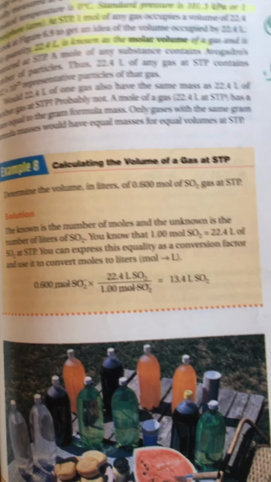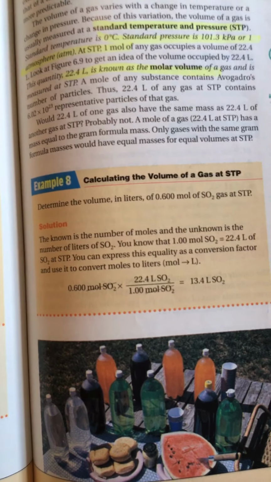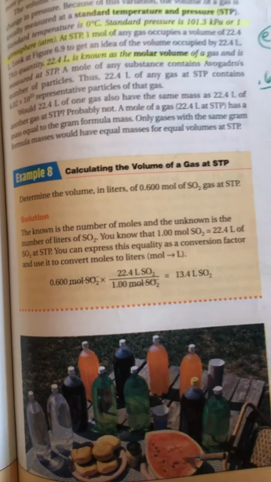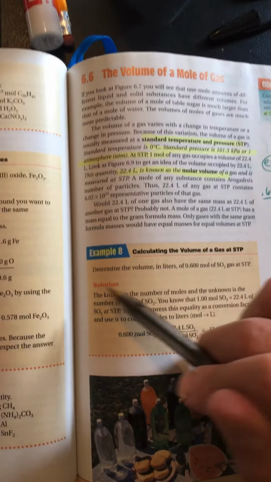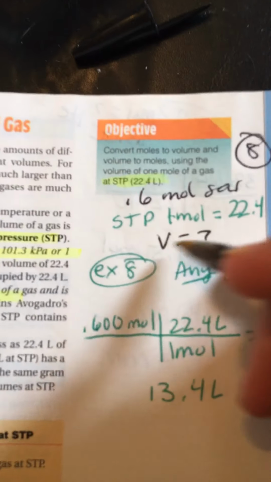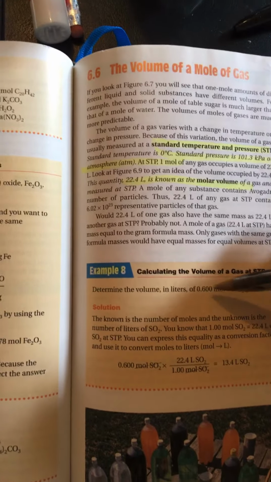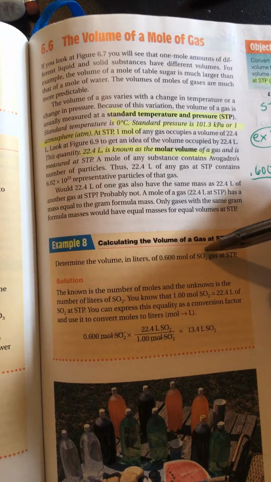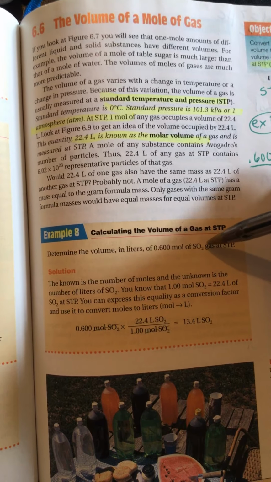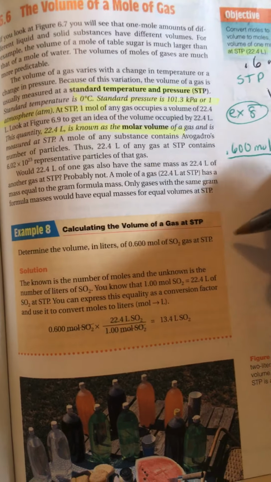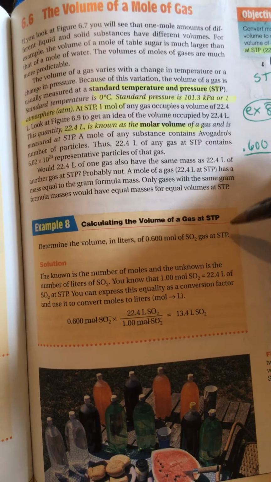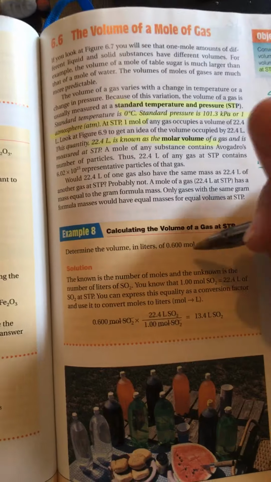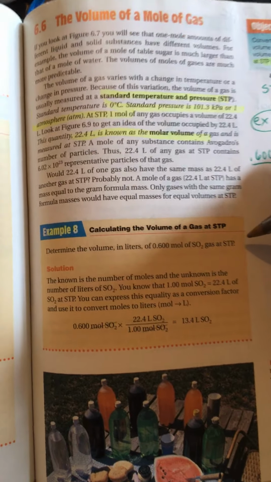All right. Now the gas at STP. And remember I told you it doesn't matter what kind of gas it is. They all have a volume of 22.4 liters per mole. So let's read our question. Determine the volume in liters, volume question mark, of 0.6 moles of sulfur dioxide gas at STP. It's not Stone Temple Pilots or standard oil STP oil treatment. It is standard temperature and pressure.